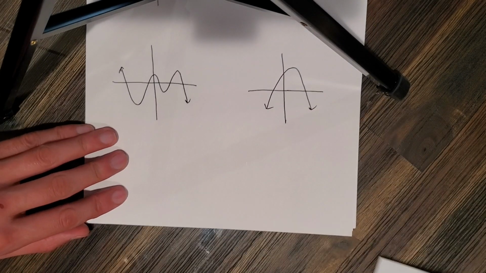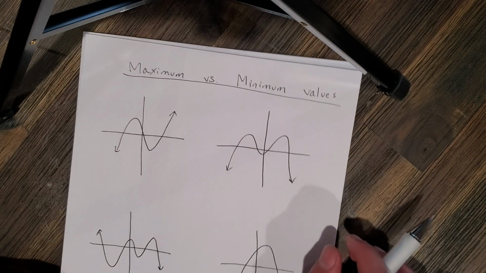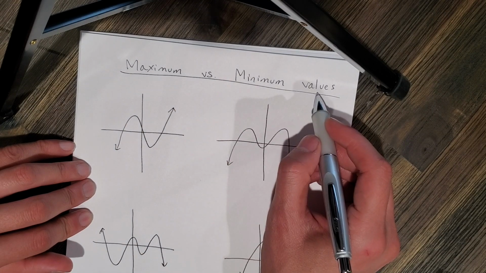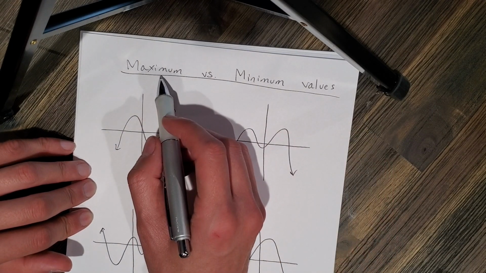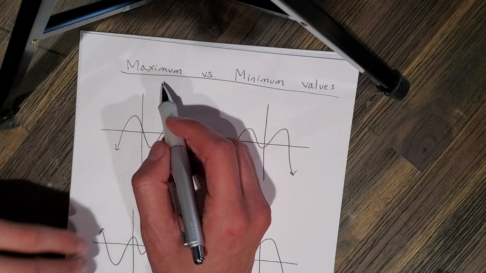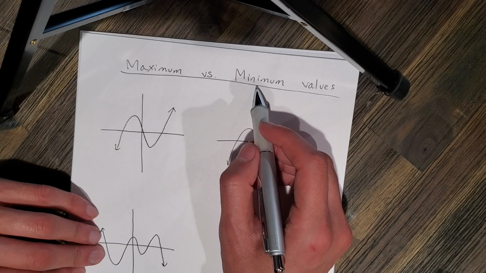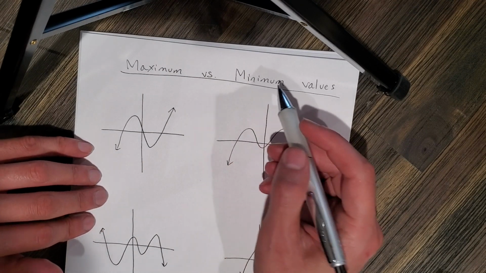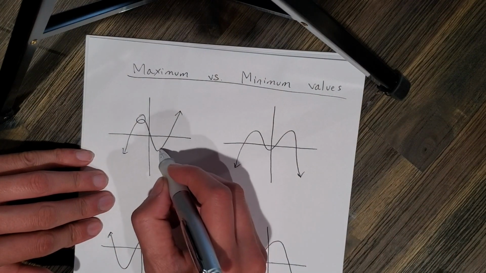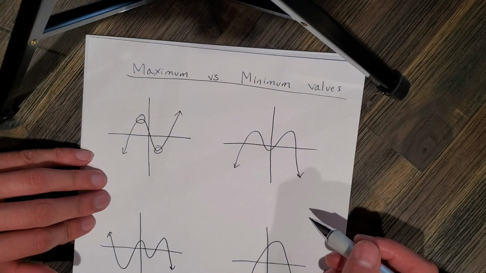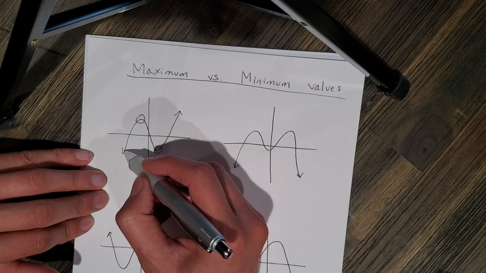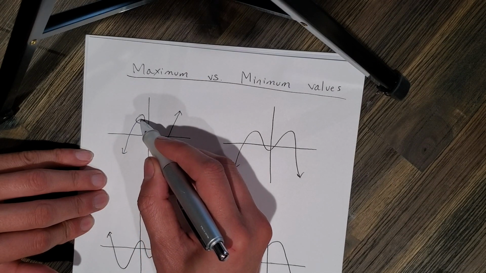And lastly, now these are considered maximum or minimum values. As the name suggests, maximum indicates a point that is high. A minimum indicates a point that is low. So when we're talking about maximum and minimum values, we're talking about wherever the turns take place. Notice here we're going up as we travel from left to right. We're going up, and then it's kind of like a roller coaster.